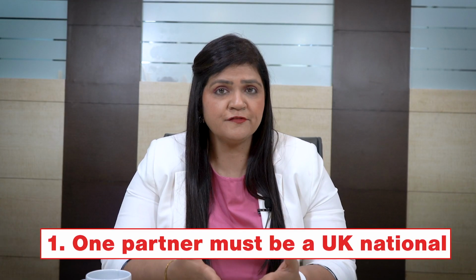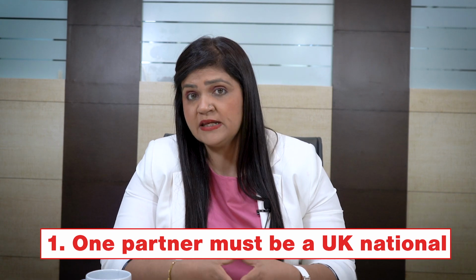So to understand the unmarried partner visa category, we will go through the eligibility requirements. The first eligibility requirement needs one of the partners to be a UK national or have indefinite leave to remain in the UK. So it's very important that one of the partners has UK nationality or indefinite leave to remain in the UK. The main applicant has to make this application from their home country.